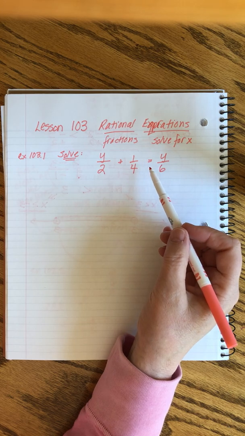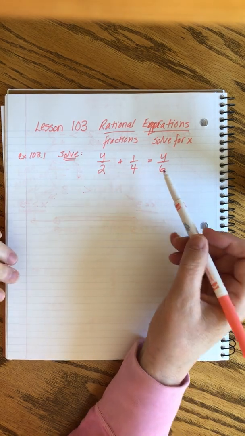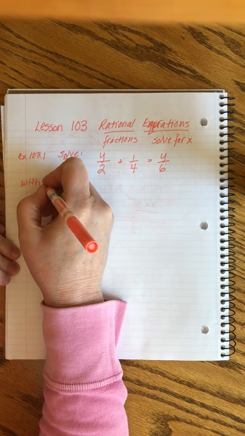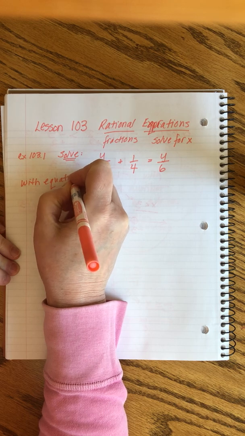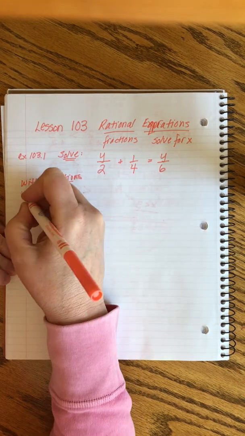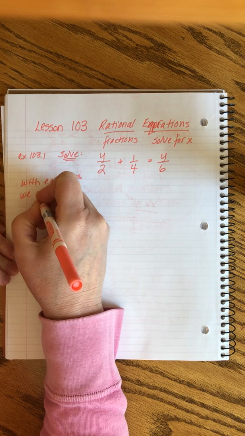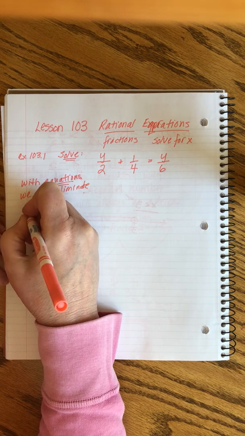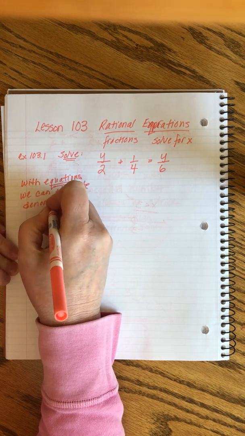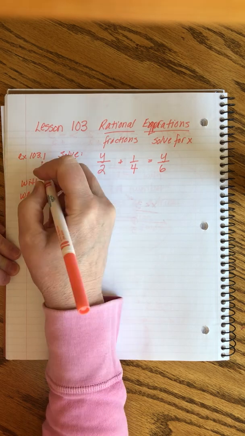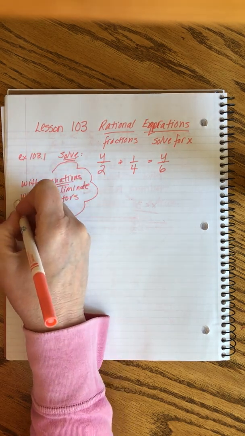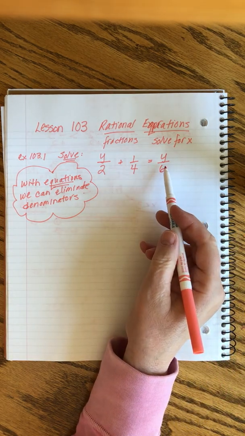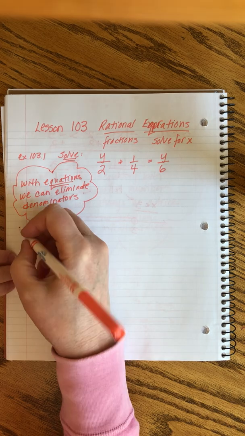Normally our rule is that we have to make them match, but here's the good news. When we have an equation, not with expressions, but with equations, we can completely eliminate denominators. We're going to blow them up. That, for some reason, is the very graphic expression that always comes into my mouth when I talk about this. We're going to blow up these denominators, and they're not going to exist anymore. How do we do that?